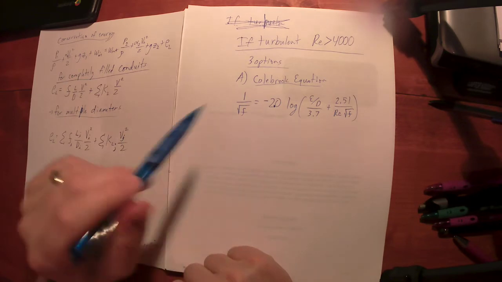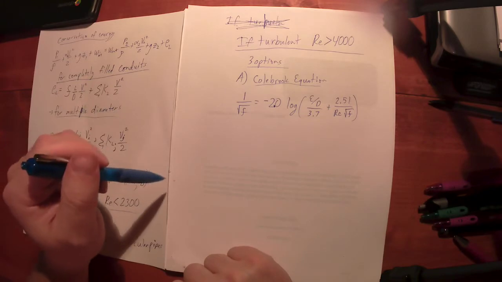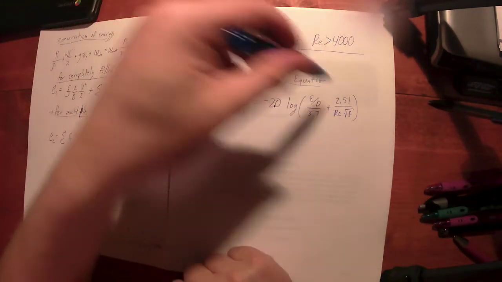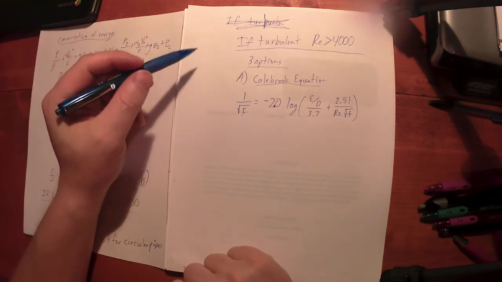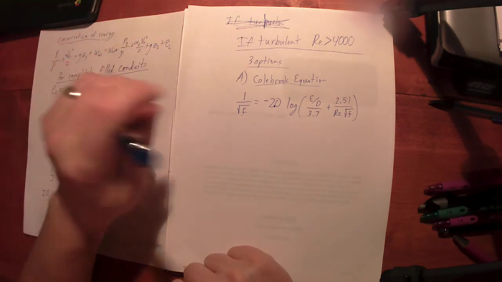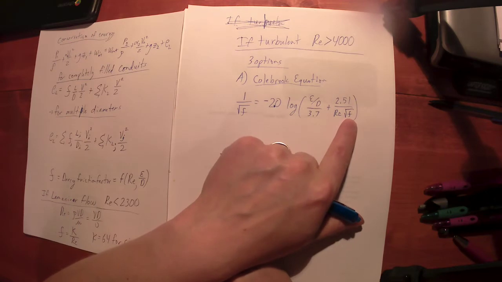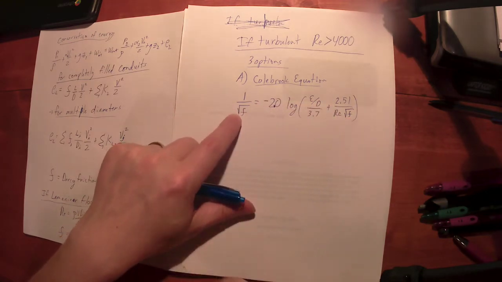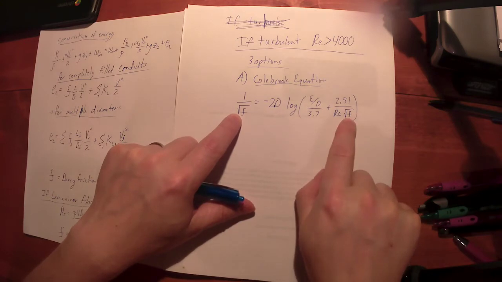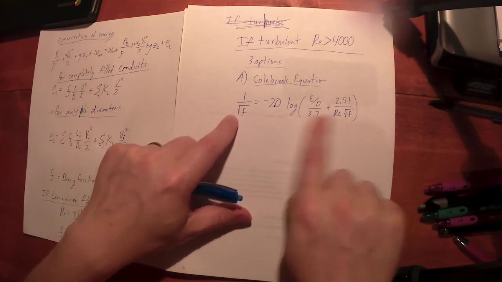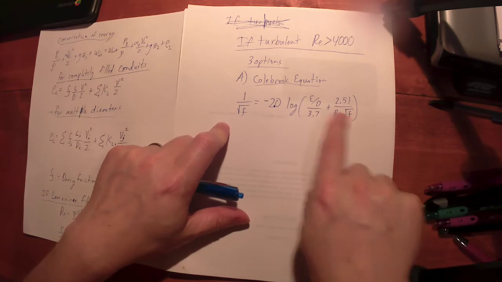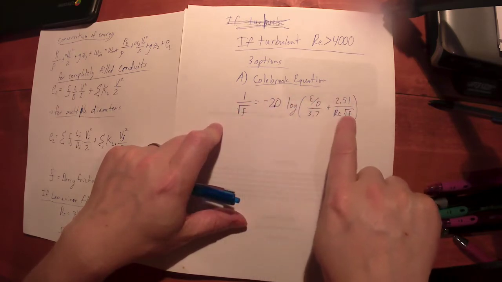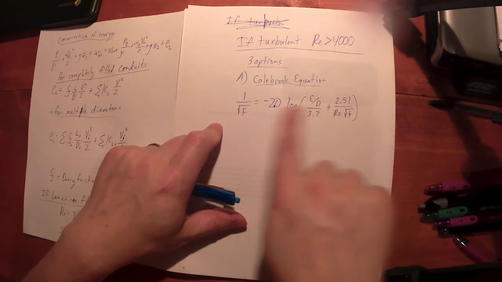So if you're already doing an iterative process to try to find a diameter or an unknown flow rate, you're going to have to use an iterative process just on this equation by itself. It's actually pretty simple. What you can do is guess a value of 1 over root f, plug in everything else, compute f with that guess, and then you're going to get a value, plug it back in, and repeat. Within about 2 or 3 times of doing that, you're going to get a value of f.